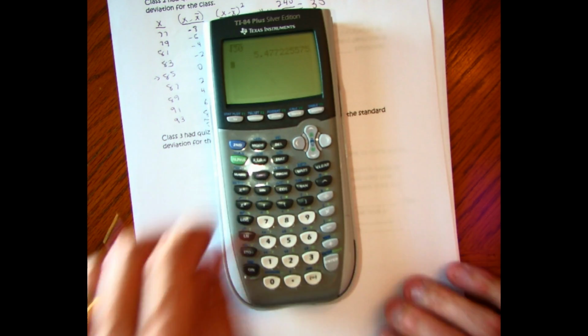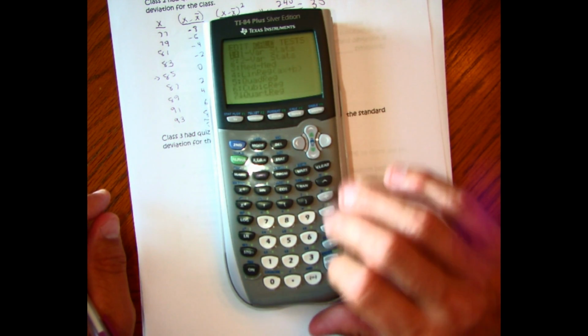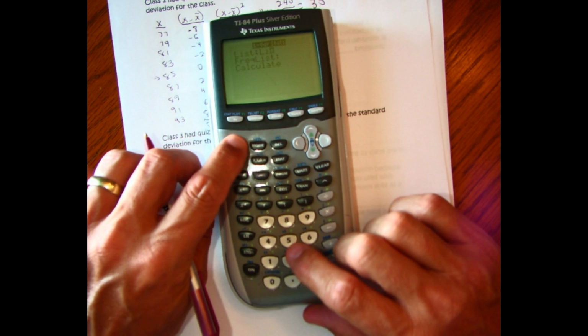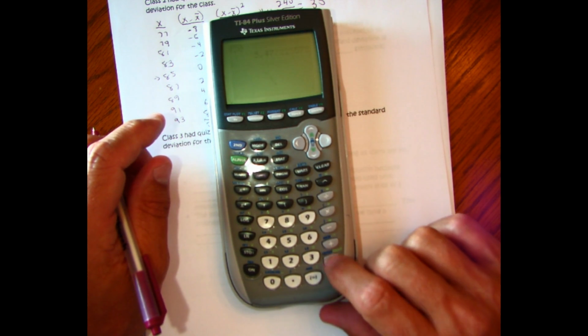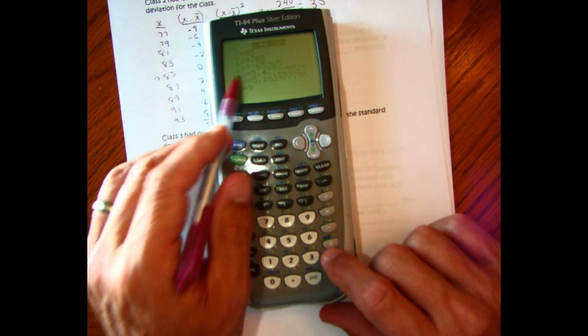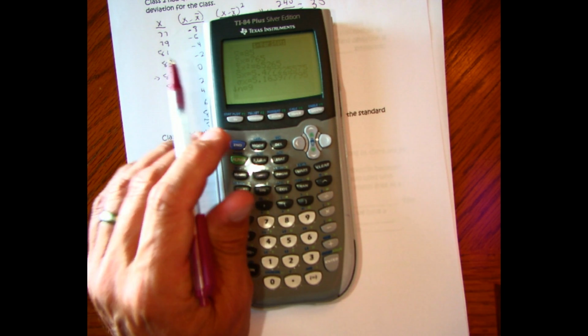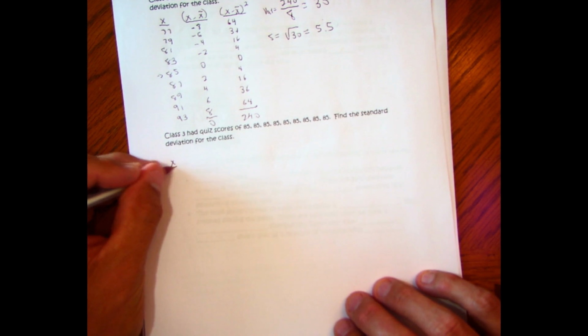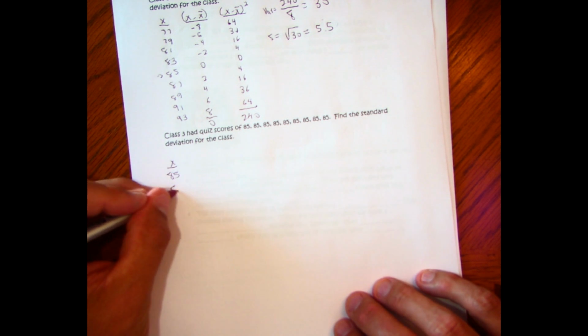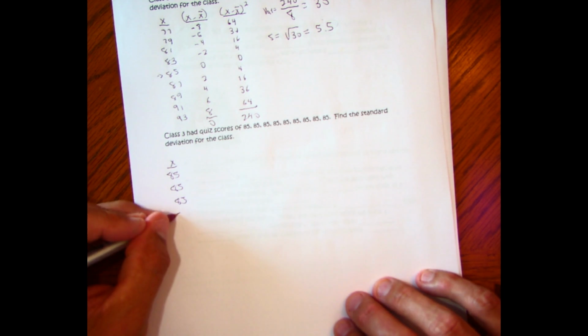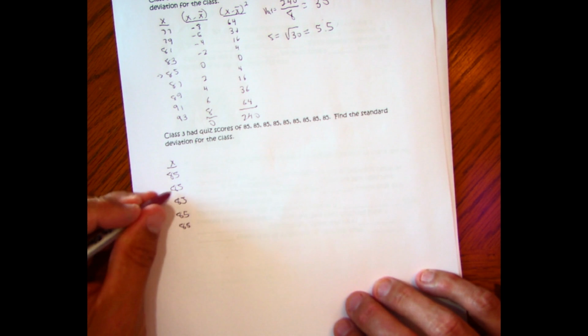So let's take a look at now class 3. And by the way, I could verify that. Let's go to Stat Calc, 1-bar stats. I put this in list 2. And there's our standard deviation of 5.5. So class 3 had all 85s. Well, they were real consistent, weren't they?